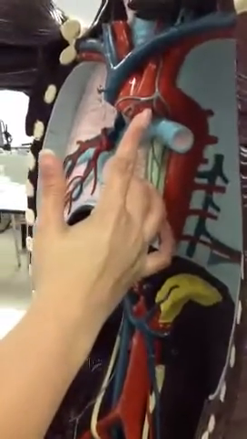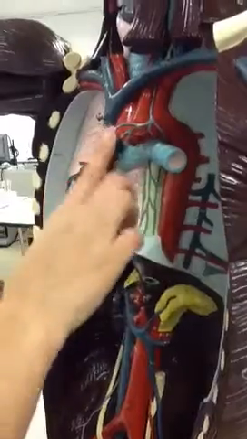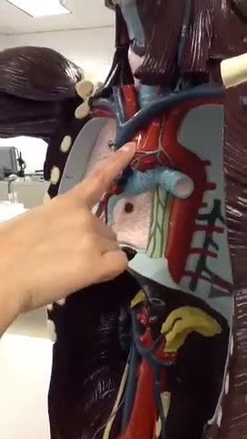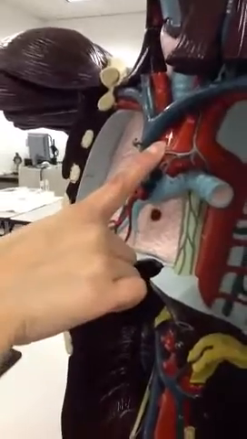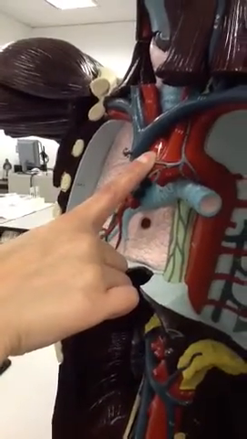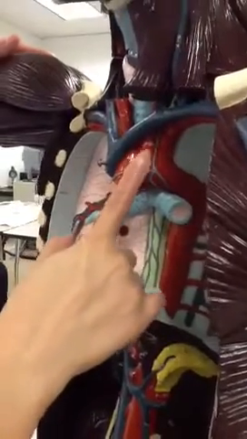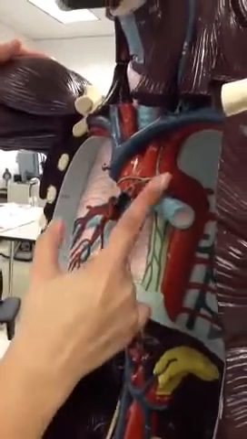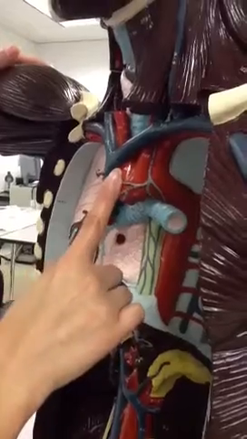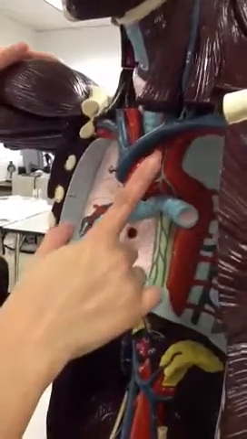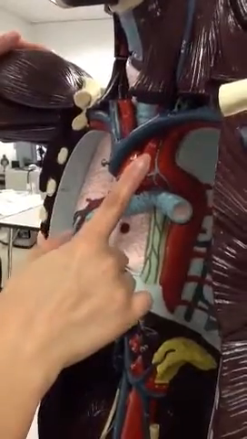And then the brachiocephalic branches off in the opposite direction, is 236. And our left common carotid is 249, so it's right here. So this is our aortic arch. Our brachiocephalic is right here, and our left common carotid is right there. So 249 is your left common carotid.